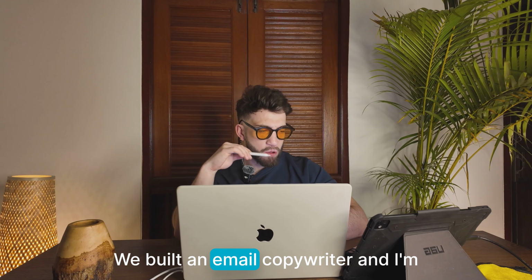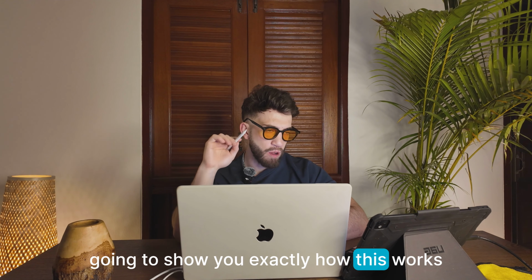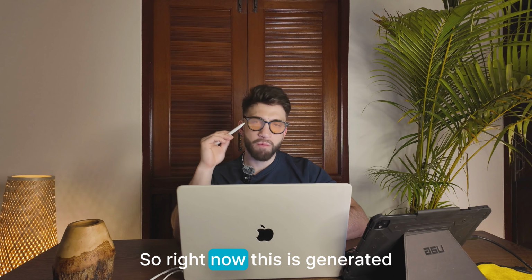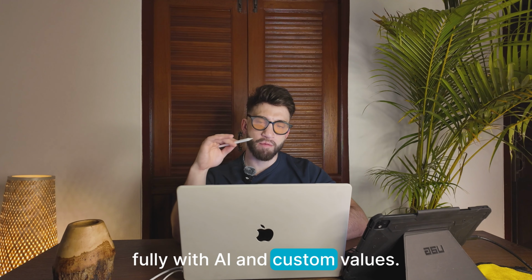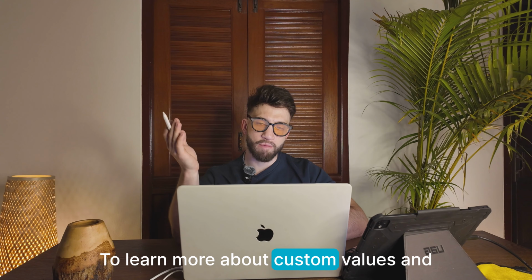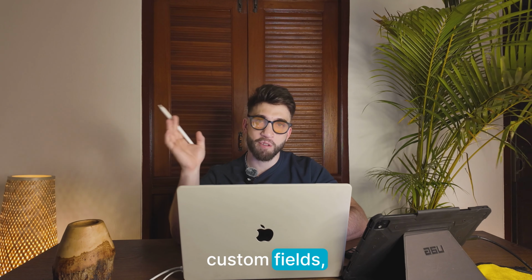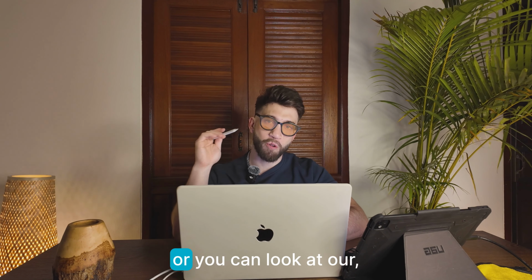We built an email copywriter, and I'm going to show you exactly how this works because it's similar to the AI context, okay? So right now, this is generated fully with AI and custom values. To learn more about custom values and custom fields, you can just ask the AI chat widget the difference between custom values and custom fields, or you can look at our most popular articles. You click in there and you will see a video where I break that down fully, but it's using AI prompting and custom values, okay?